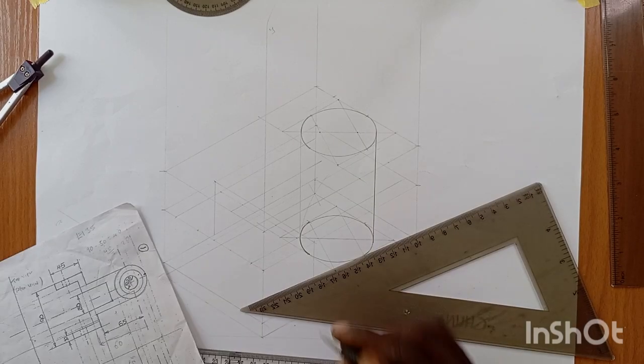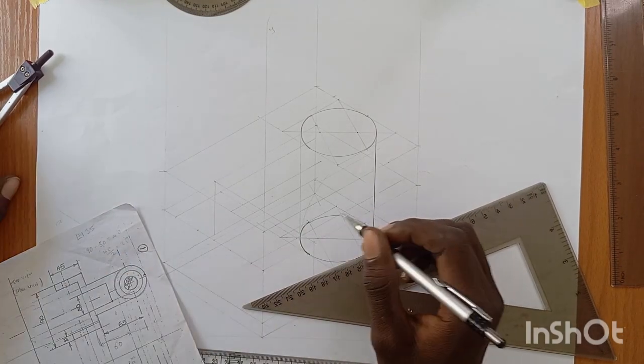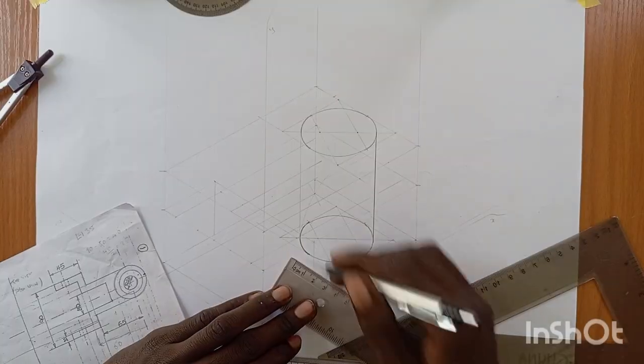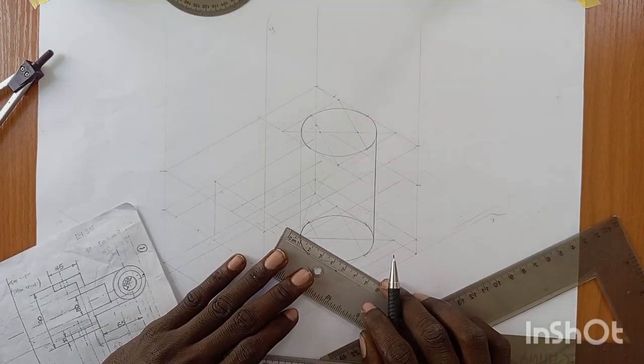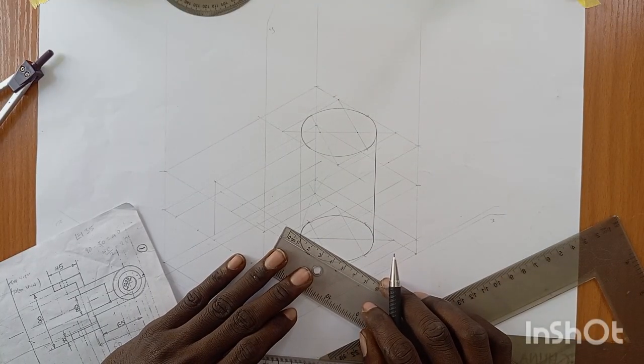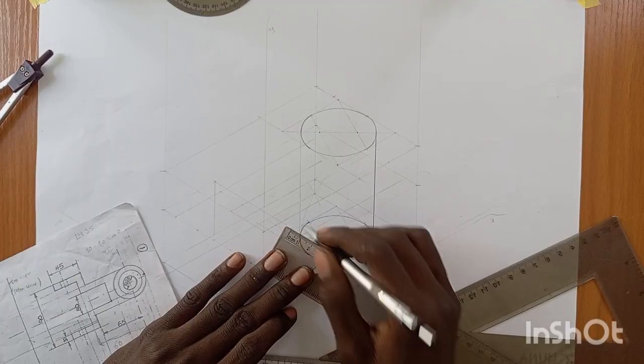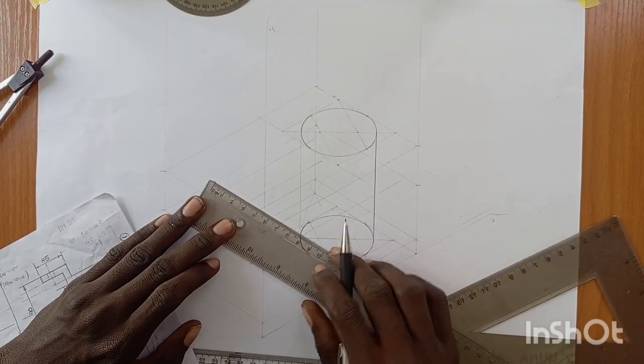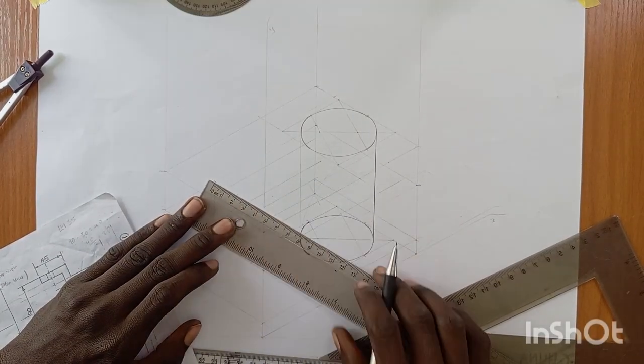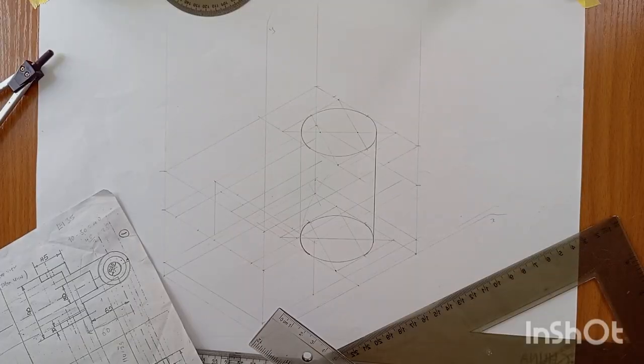So now, I'm going to measure this length here inward, 20 millimeter inward. So that is this line here. I'm going to measure 20 millimeter inward. So 20 millimeter is given at this point here, and then 20 millimeter from here is given at this point here. So now I'll take it touching the cylinder.